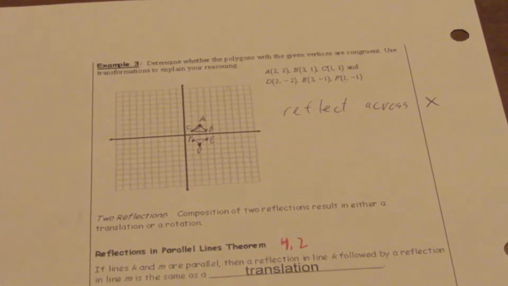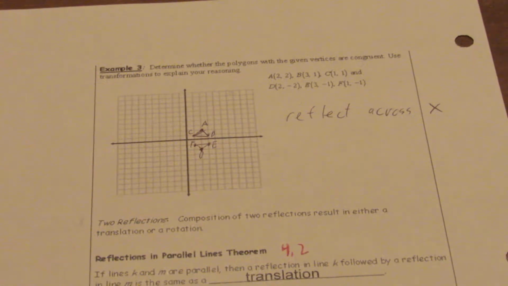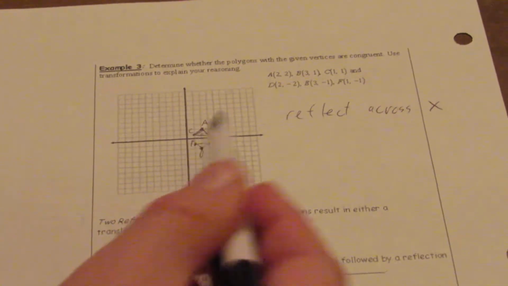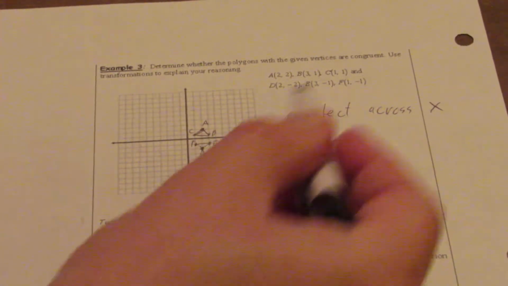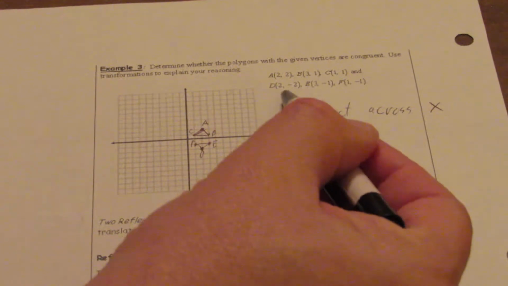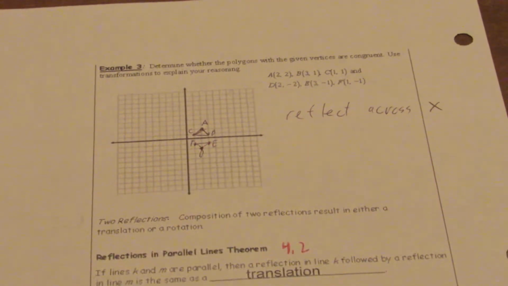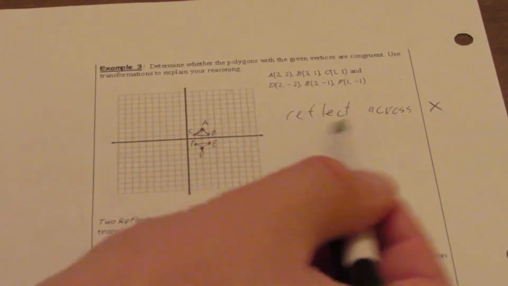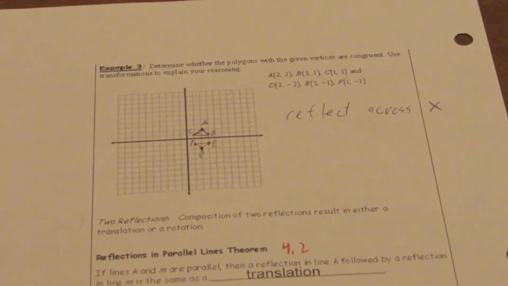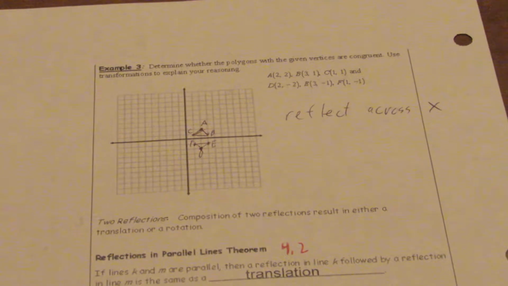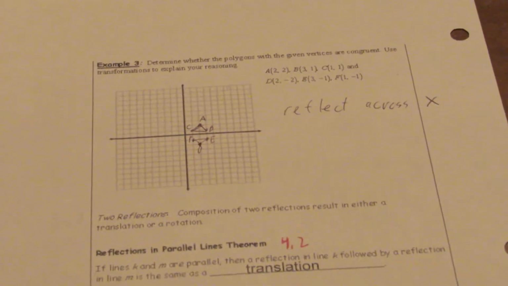Example 3 says determine whether the polygons with the given vertices are congruent. Use transformations to explain your reasoning. So I'm looking to see if these match up. First thing I did is graph these out. So I have A, B, C, and D, E, F. I graph those. My shapes look the same, and it's a reflection across the x-axis.